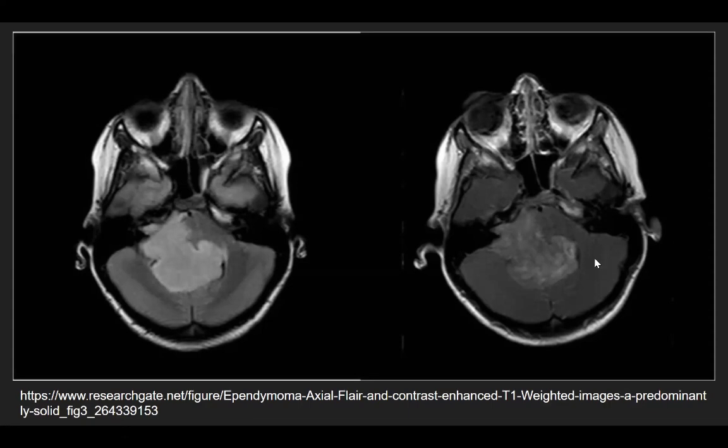Yes. So this is an axial section, T1 post-contrast image. It is showing the lesion in the corresponding location. This is diffuse, not well circumscribed. There is patchy contrast enhancement. And yes, there's significant mass effect on the brainstem. There might be some infiltration. We cannot be completely sure on this limited image.